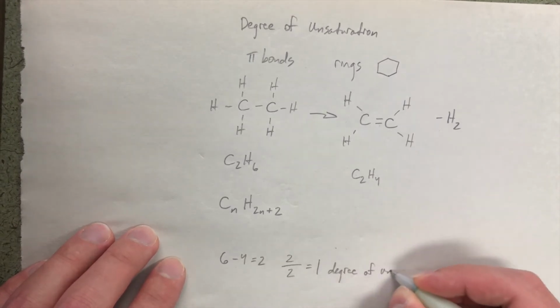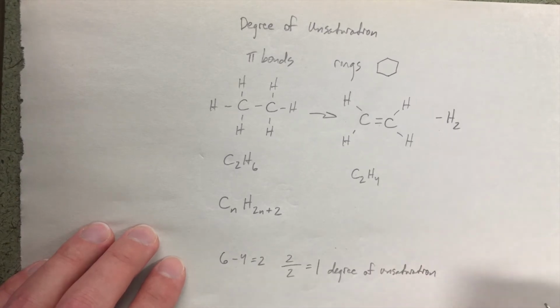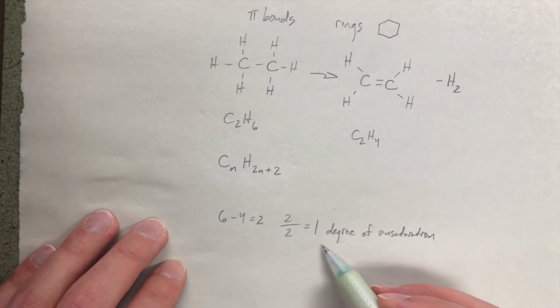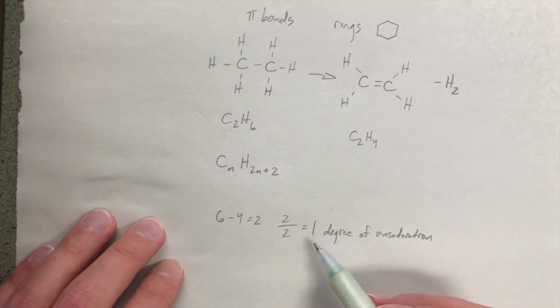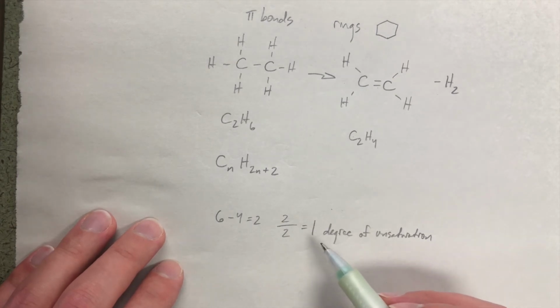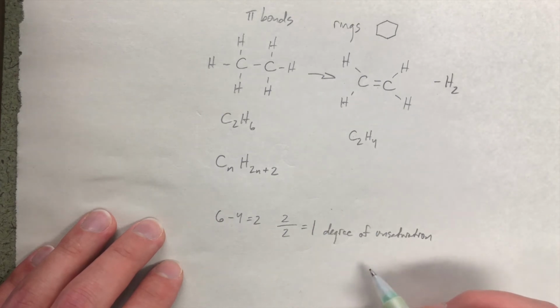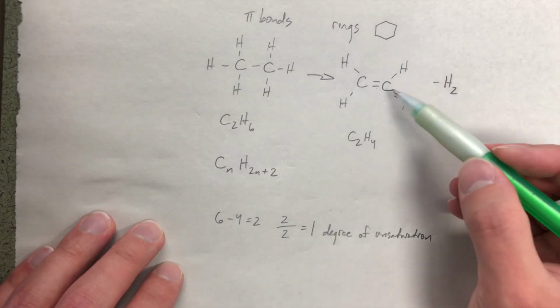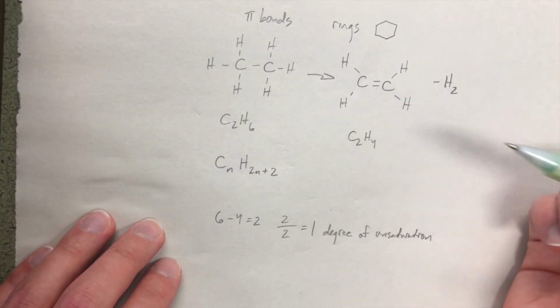of unsaturation. And alternatively, this could be a double bond or a ring. And so just doing this basic calculation wouldn't specify whether it's a pi bond or a hydrocarbon ring that is the cause of unsaturation. Although in this example right here, it's pretty obvious that 2 carbons can't make a ring by themselves, and so it would most likely be a pi bond.